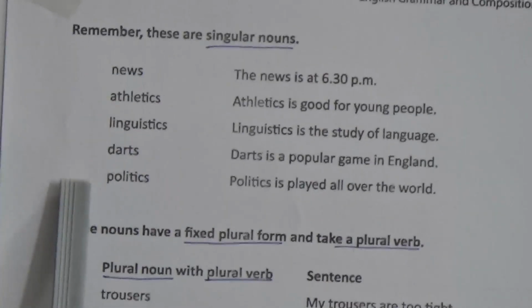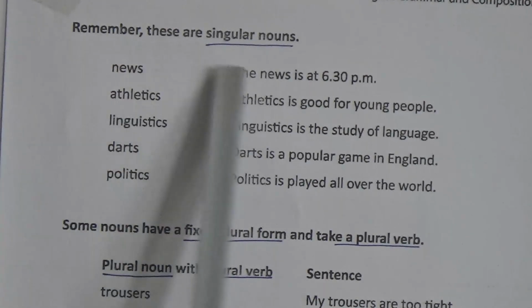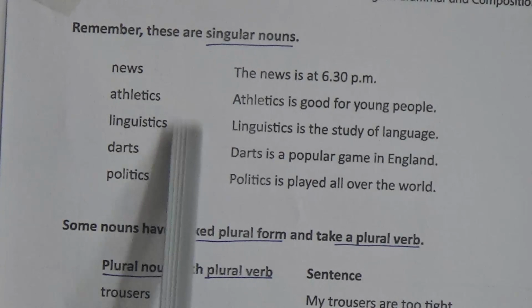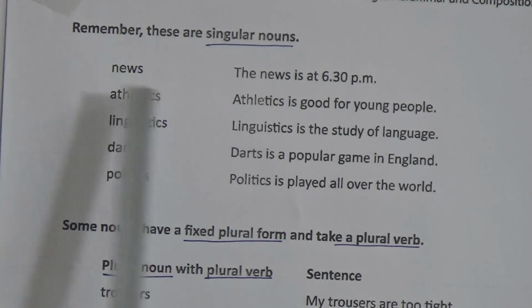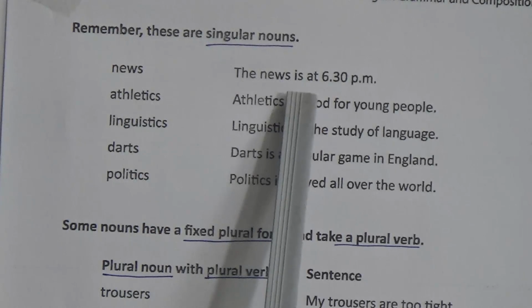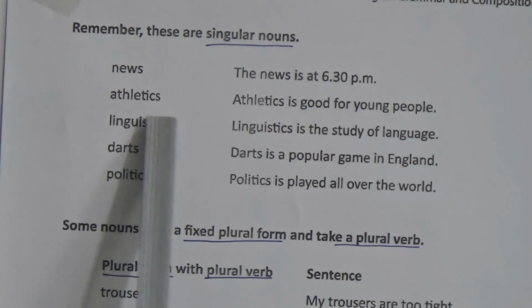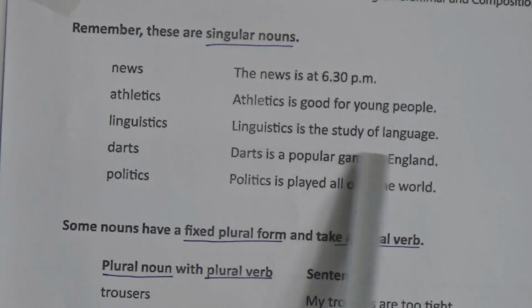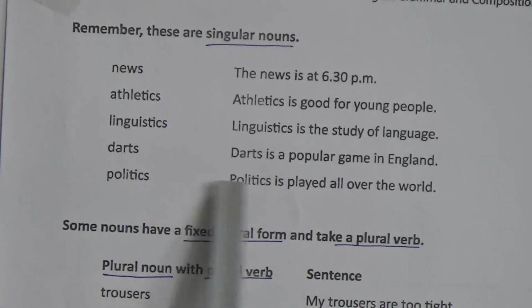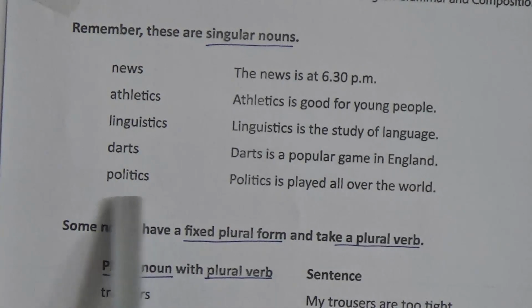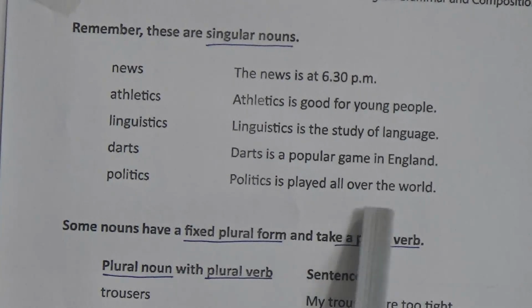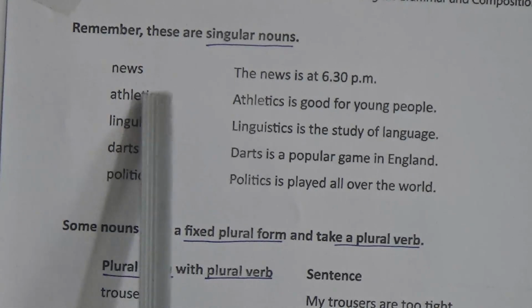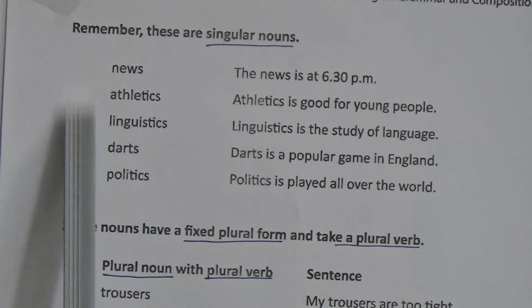There are some nouns that are only singular, okay? They have singular forms. They have s at the end, but they are not plural. News. The news is at 6:30 p.m. Athletics. Athletics is good for young people. Linguistics. Linguistics is the study of language. Darts. Darts is a popular game in England. Politics. Politics is played all over the world. So these were examples, but these nouns are singular and not plural, so be careful, dear students.